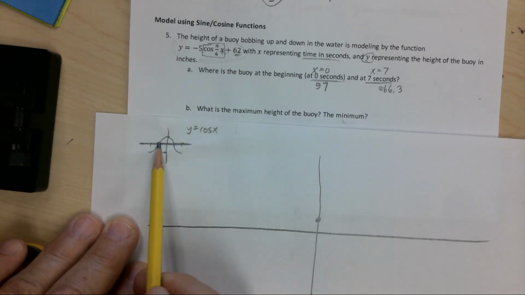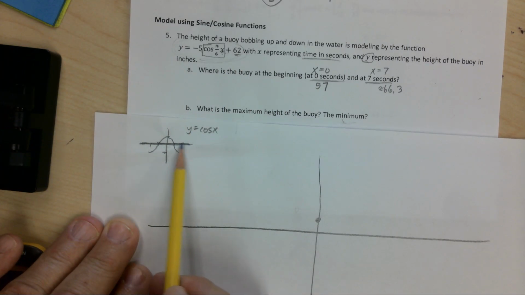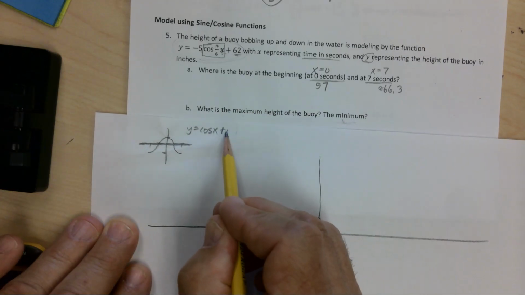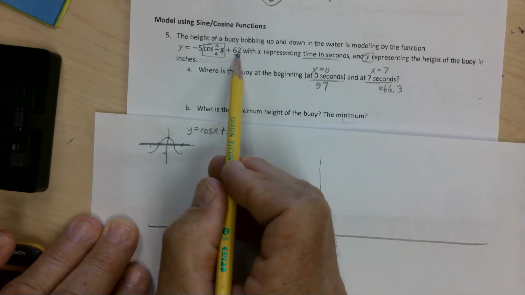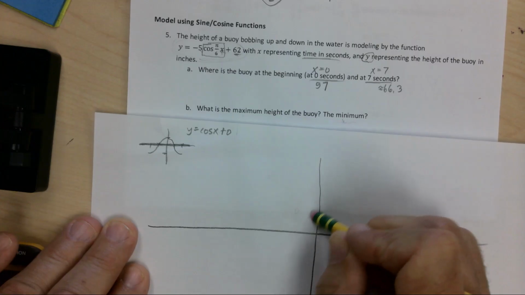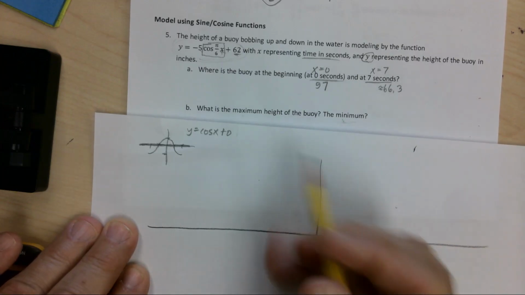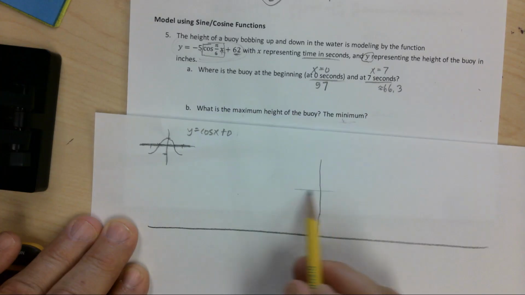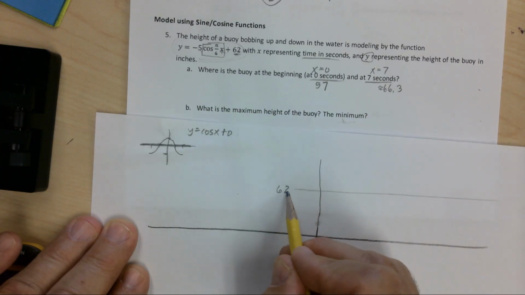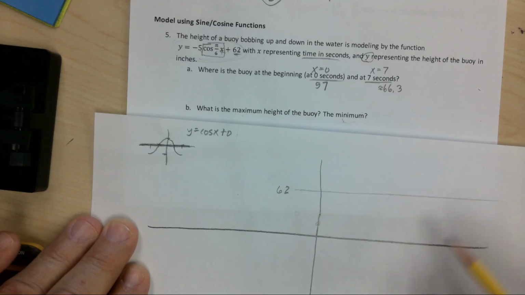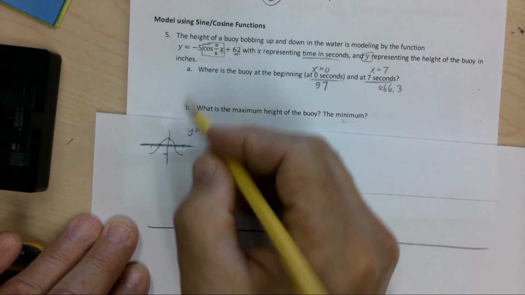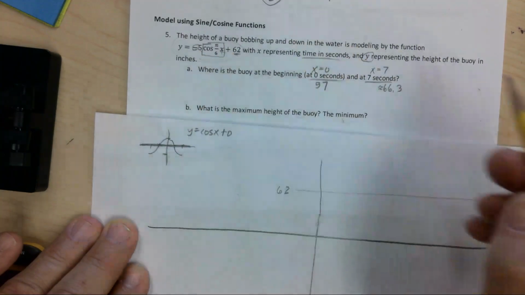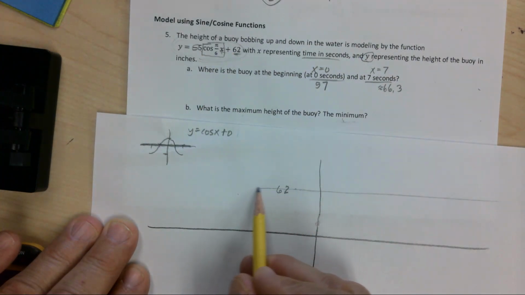So remember the midline of your parent function is right here, and there's a plus 0 there essentially. That's why it's there. This goes up 62. So what I'm going to do, I'm going to get rid of that little random dot there. I'm just going to grab this right here, and I'm going to say that's 62. And now we're going to mess around with this. This is not going to be to scale. But I do know that it's going to be a reflection on top of everything else.